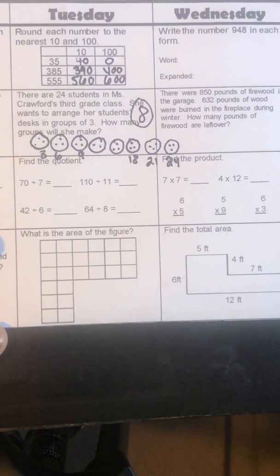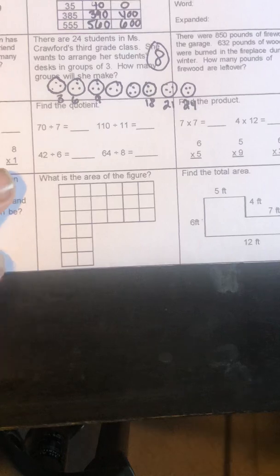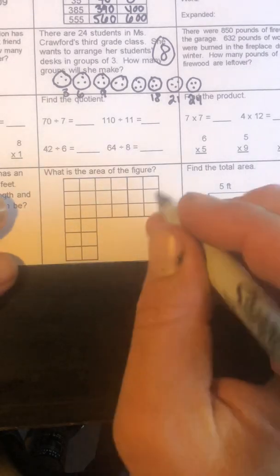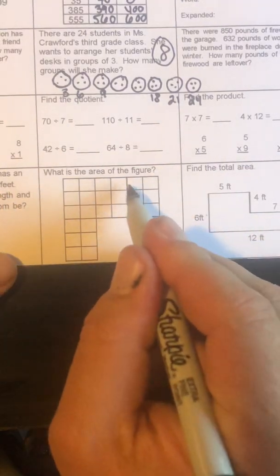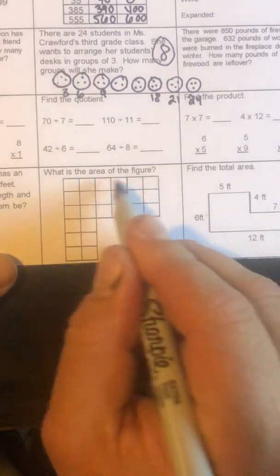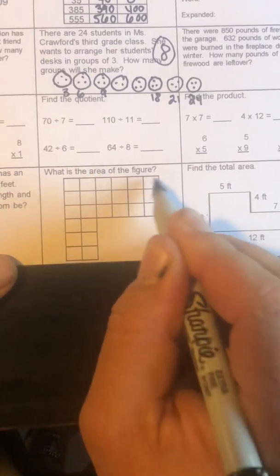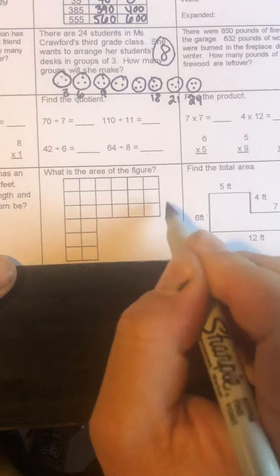Find the quotient. Okay, you guys can kind of figure some of those out using a multiplication chart. You just need to memorize those, really. What is the area of the figure? So you could count up each one of the squares because area is the grass area of a field. Perimeter would be just the fence.